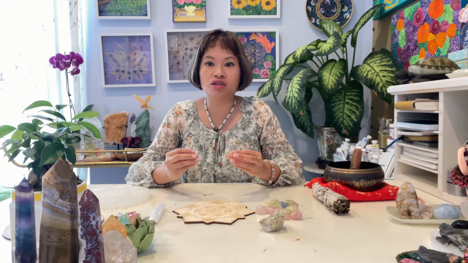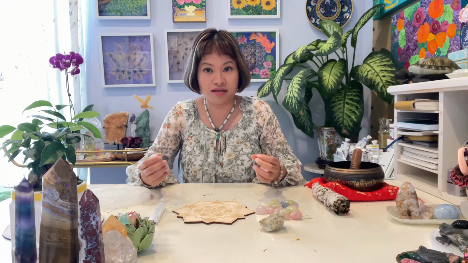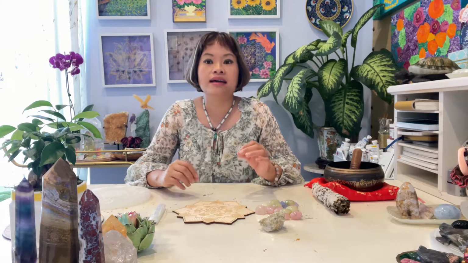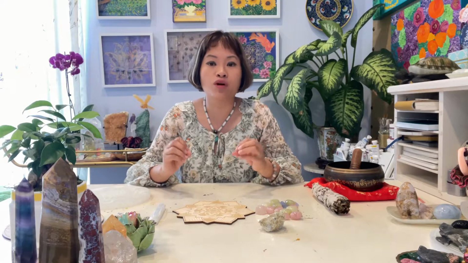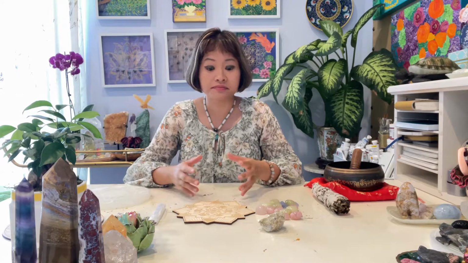So briefly speaking, crystal grids are an intentionally selected group of crystals whose energies are aligned, or whose synergy can be amplified, to manifest a certain intention. The more specific the intention is, the easier it is for the crystals to focus the energy and manifest your intention.